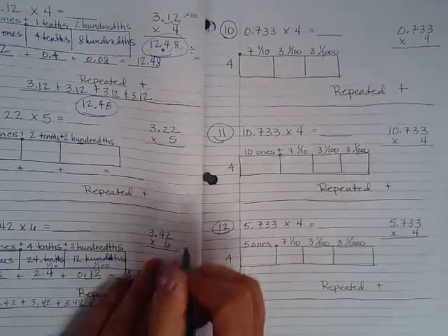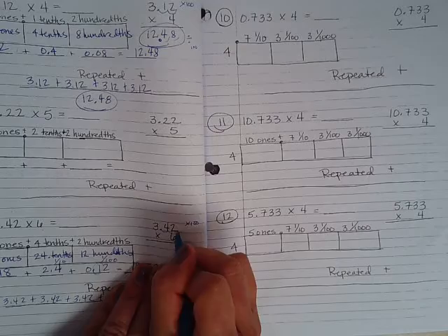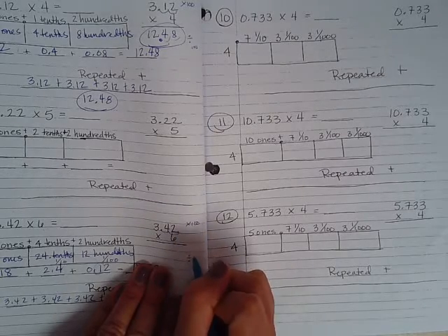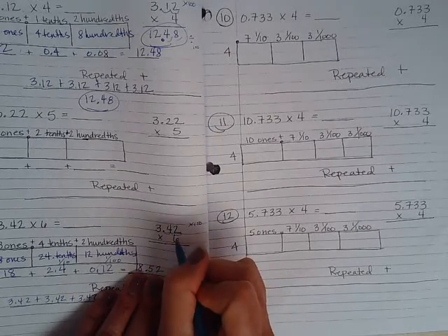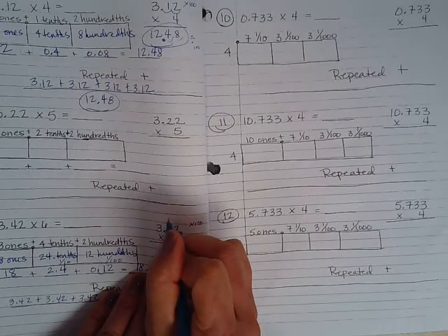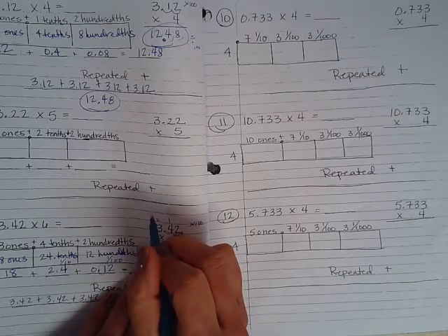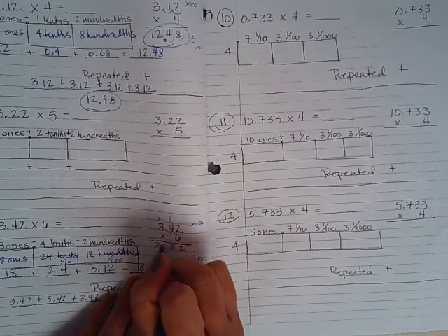Standard algorithm. Multiply by 100 to move it twice. Divide by 100 to move it back. So 6 times 2 is 12. 6 times 4 is 24 plus 1 is 25. 6 times 3 is 18, 19, 20.